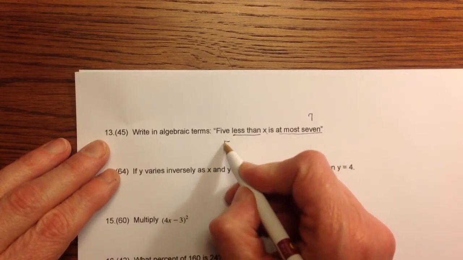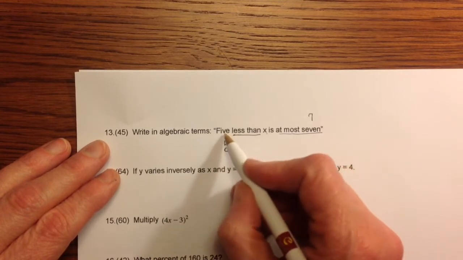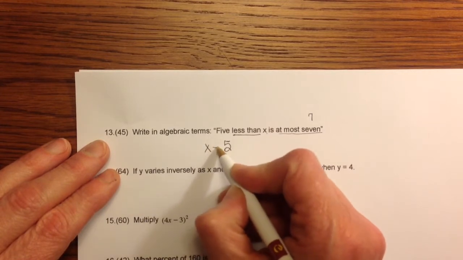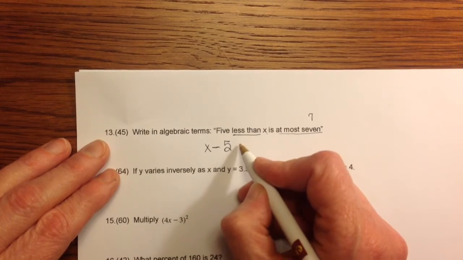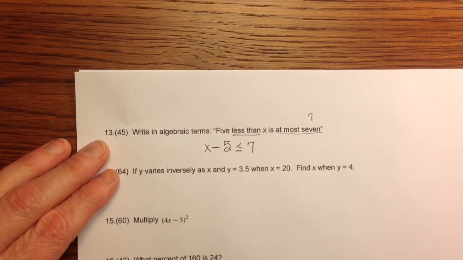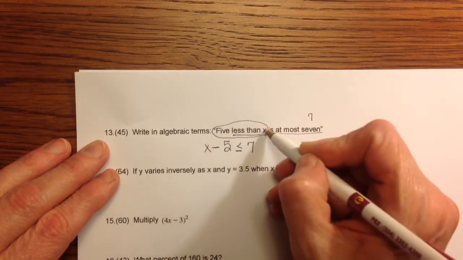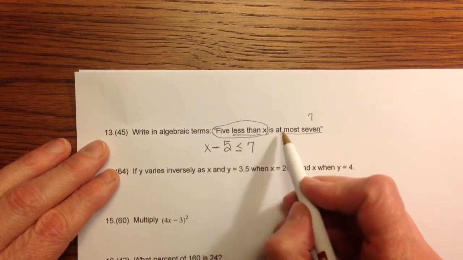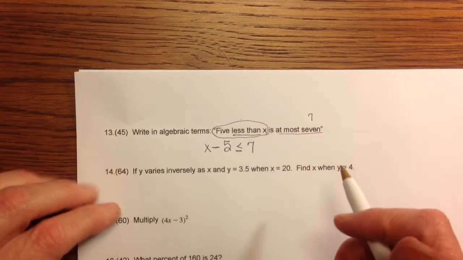So 5 less than x. Let's see, I'm going to take 5 away from x. So 5 less than x is x minus 5. And then is at most 7, so it can be 7 or less than or equal to 7. That's a little tricky because you see that "less than" there. This is the concept of subtraction. 5 less than x, you're taking 5 away from x, and then the "is at most 7" tells you that the most you could have would be 7. 7, 6, and so on.